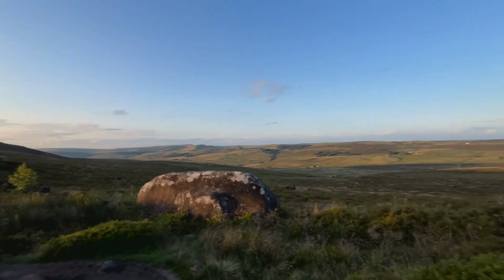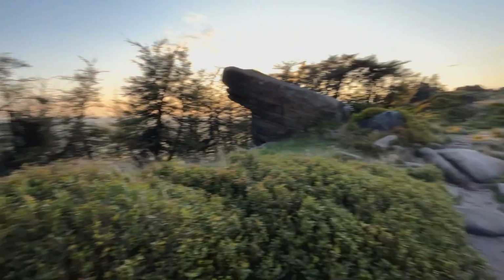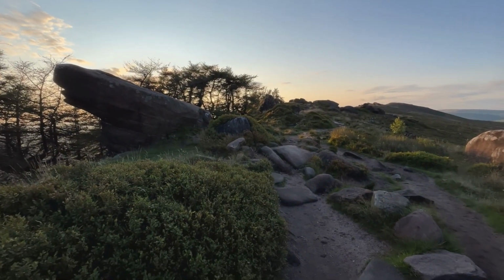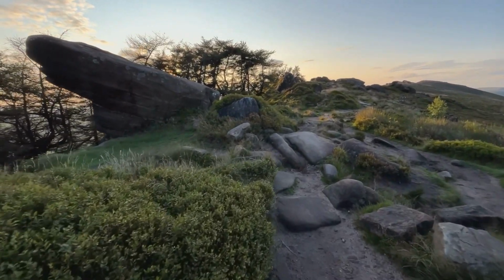Incidentally, this is a shot that some of you might recognise. I took a very long time ago. It's a bit different in summer.